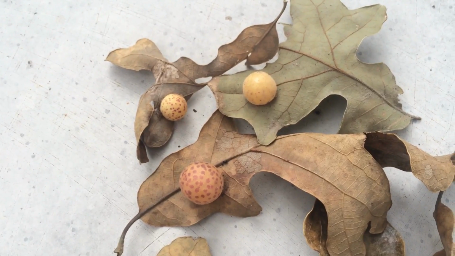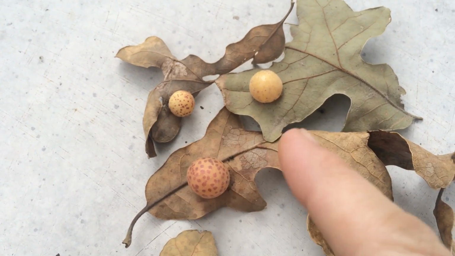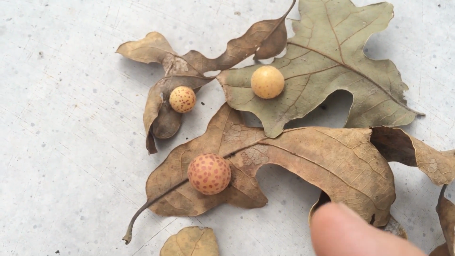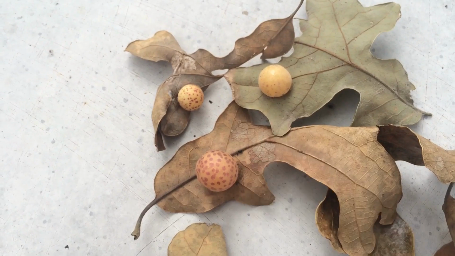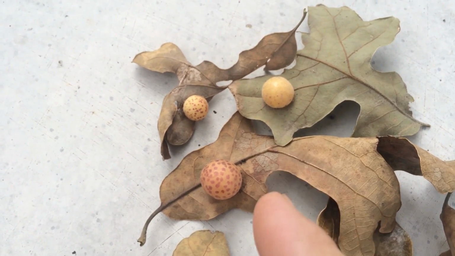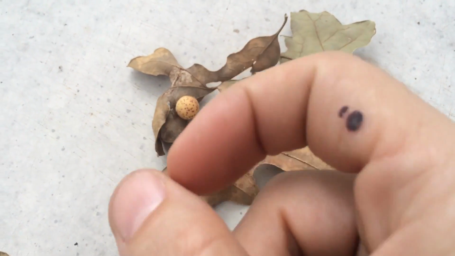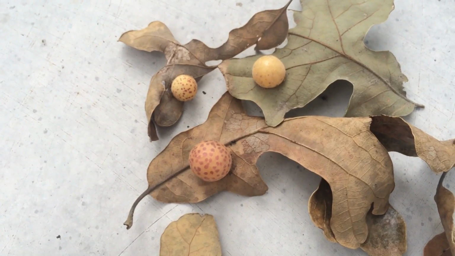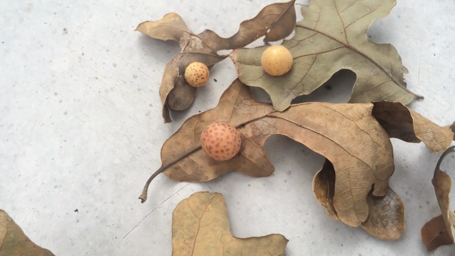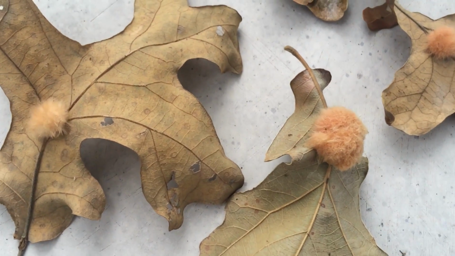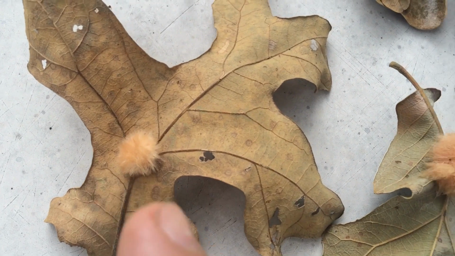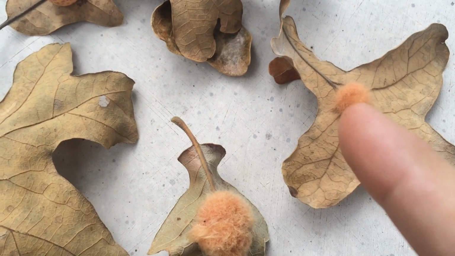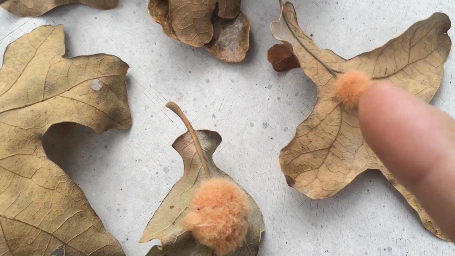So after a decent amount of searching, I was able to find a few specimens of these oak galls, or oak apples as they are sometimes called. I don't know if that's usually referring to the larger ones, the ones about the size of a golf ball or a little bit smaller, or if that includes these. And then I also found quite a few specimens, and I brought back three of these woolly oak galls.